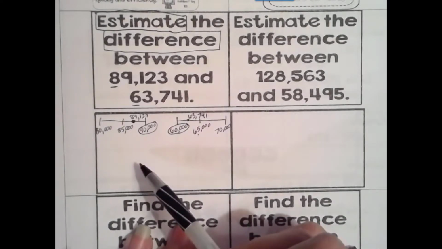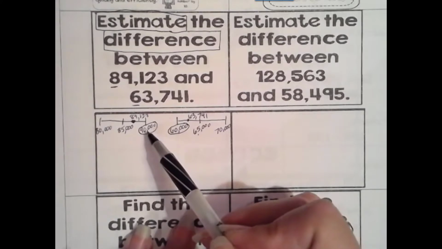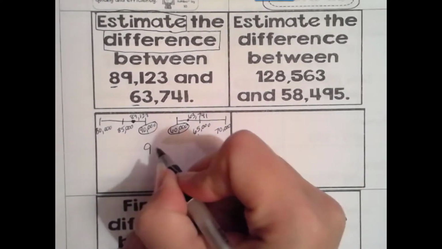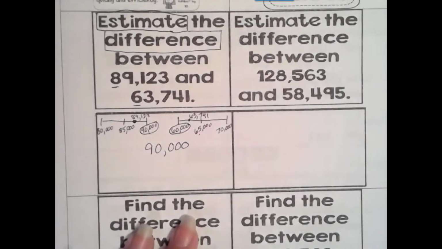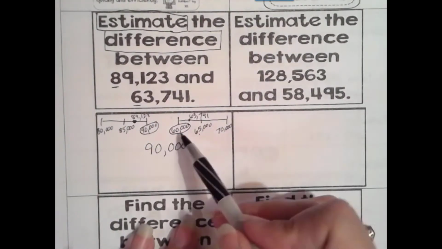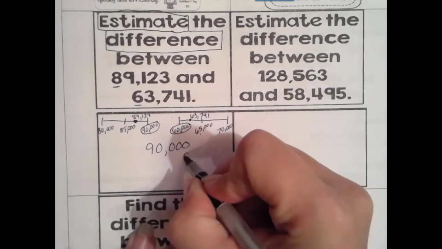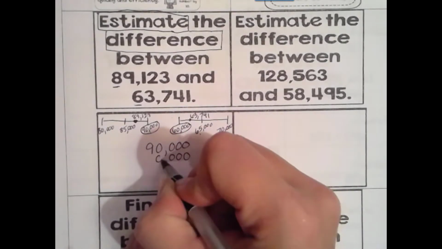Well, the number that goes on top would be this first one named, so it's now been rounded to 90,000. That is our minuend, and then our subtrahend would be 60,000. We line up from the ones. Commas line up.